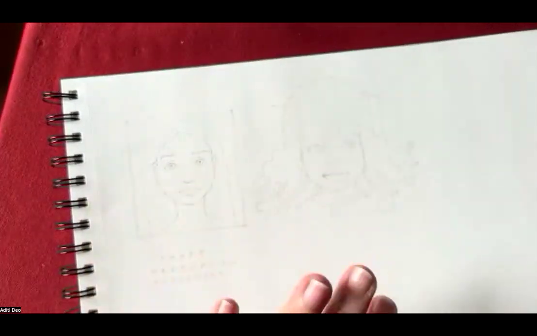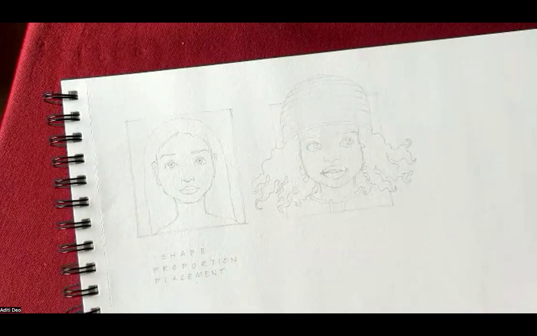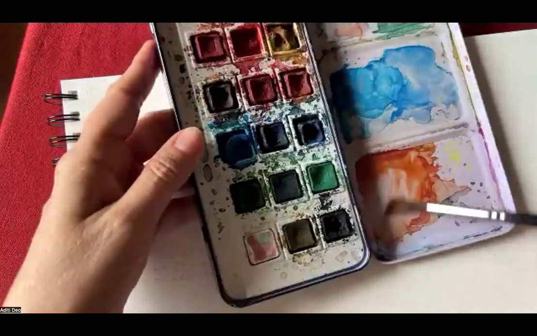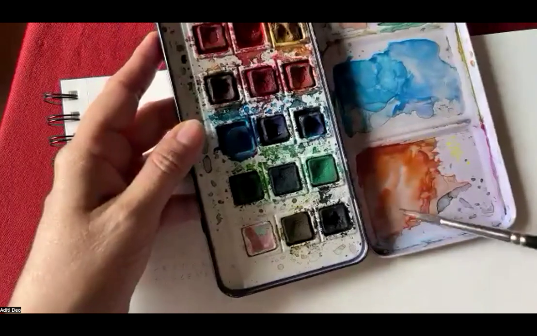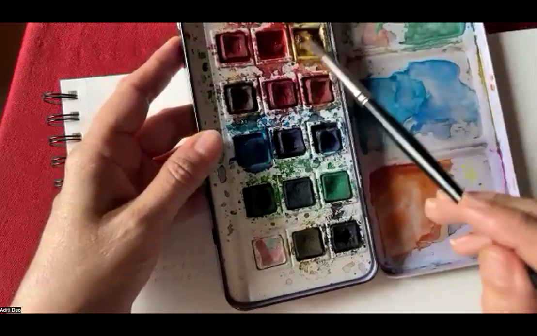So we are first going to paint everything with flat colors, including the hat. Let's start off with the face first. I'm making a wash of just a bunch of browns that I have. And in that, I'm going to put yellow ochre.